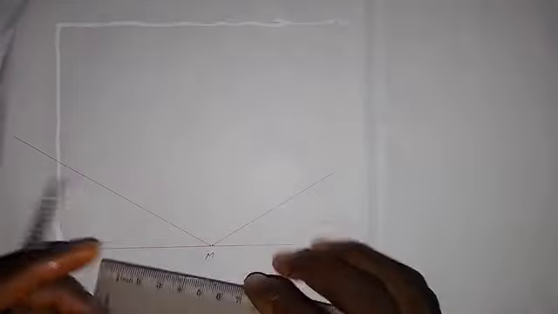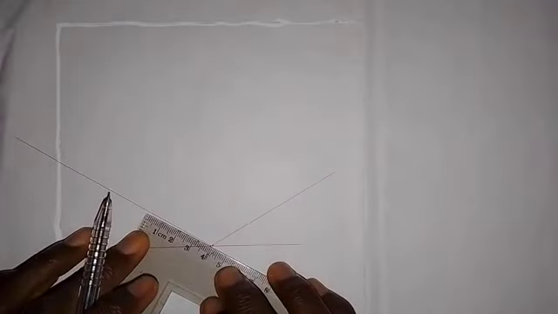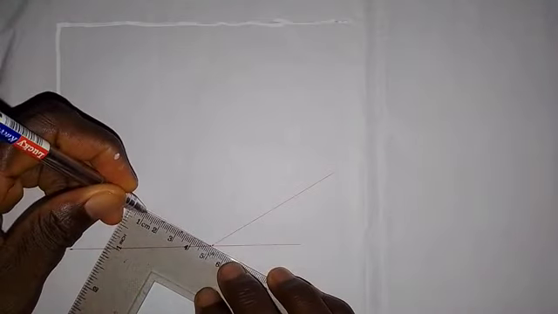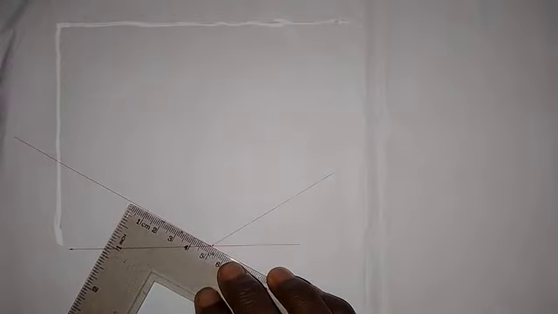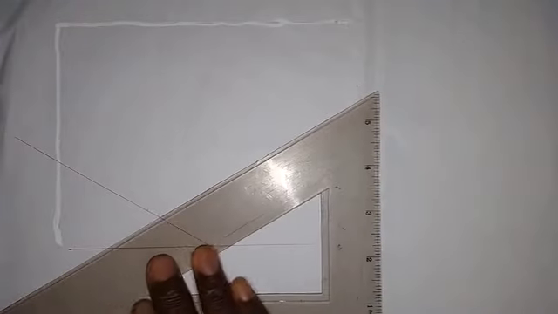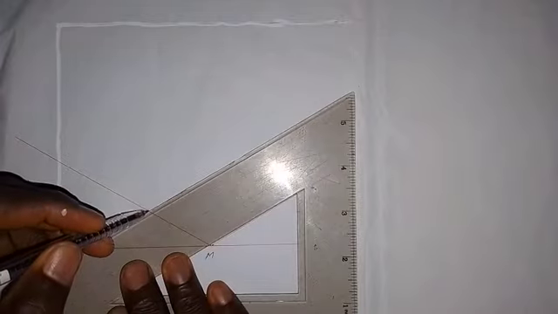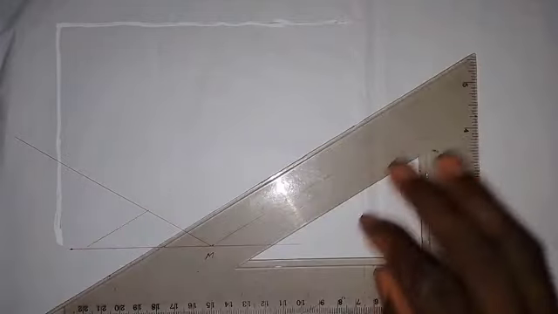So I will take a measurement of 40 millimeters from here, 40 millimeters from here. So this is 40. I'm going to draw a line from this point, in this direction, like this.